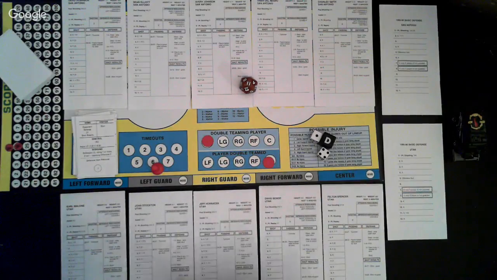If it goes to the opponent defense section right here, shot results, it's automatically no good, no matter what the results show. Like right here, 16, 17 on Spencer, he would get a shot. That's automatically no shot.